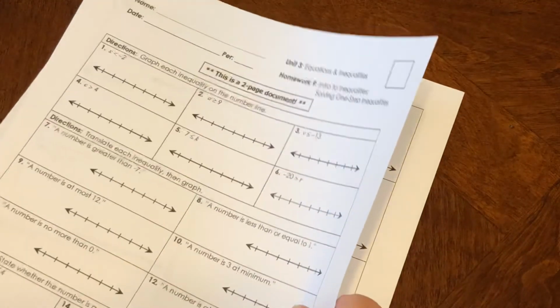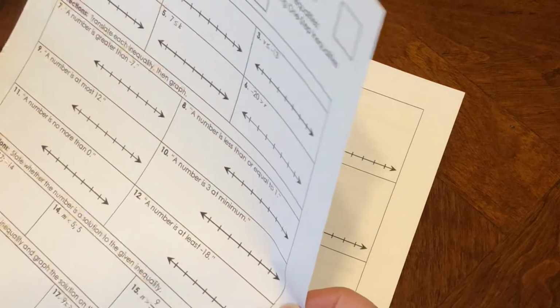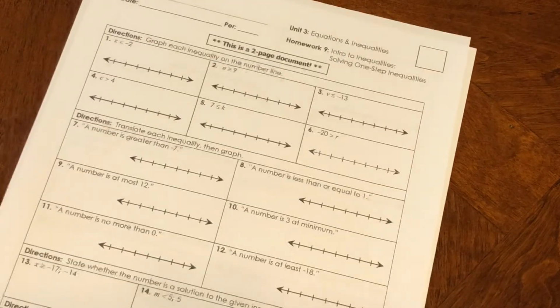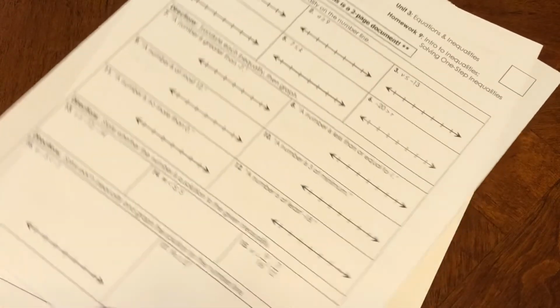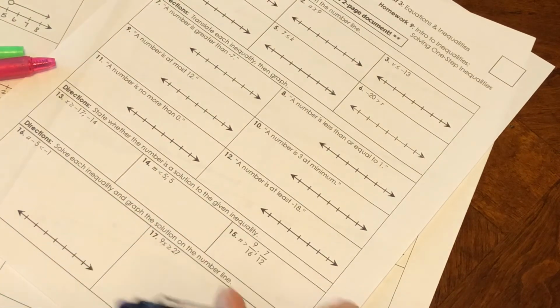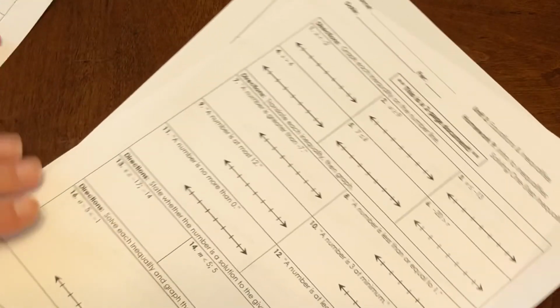So I want you to get back to your practice sheet, because on the practice sheet, if you look at the bottom here, everybody got that? You have your practice.